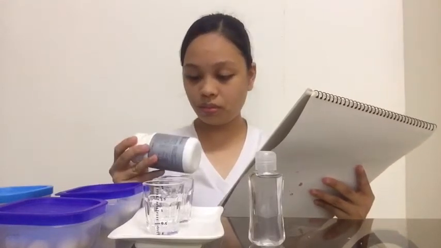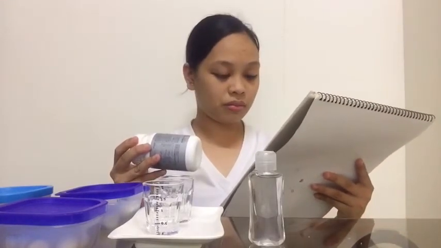Next is compare the MAR and the medication container. Check the drug name. This will ensure that the right medication is administered, and check for the expiration date. Since expired medication is not safe to be administered, we must check the expiration date of the medications.